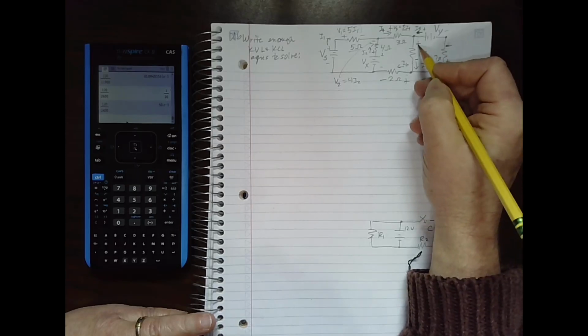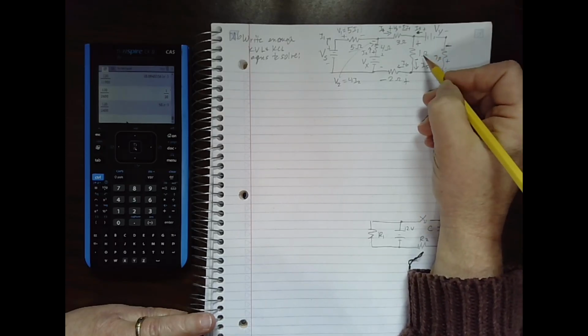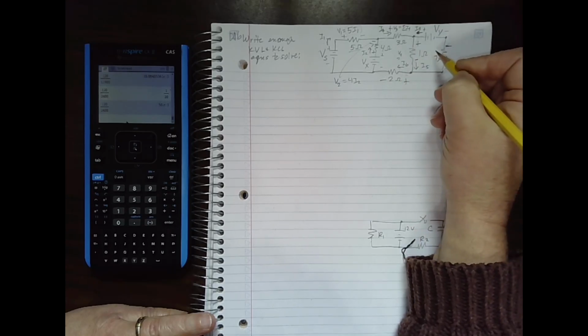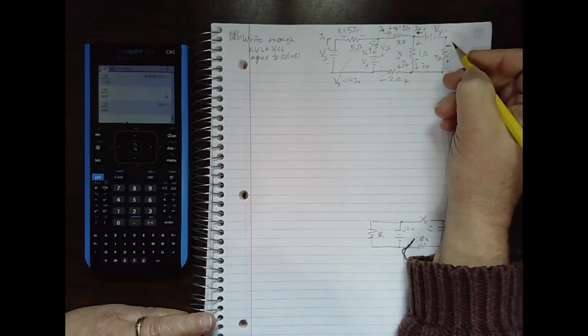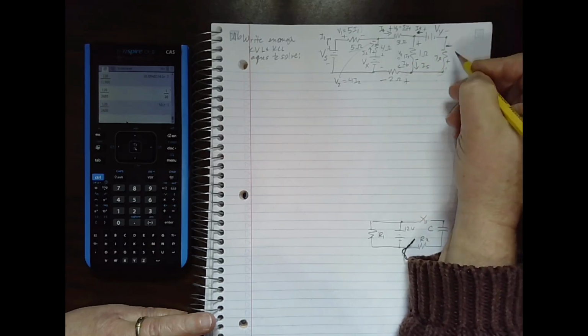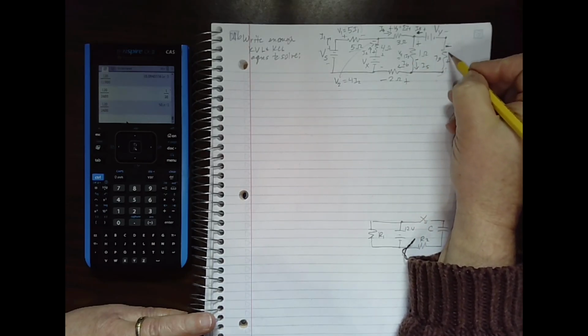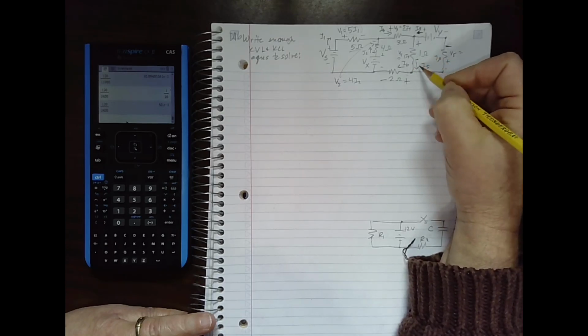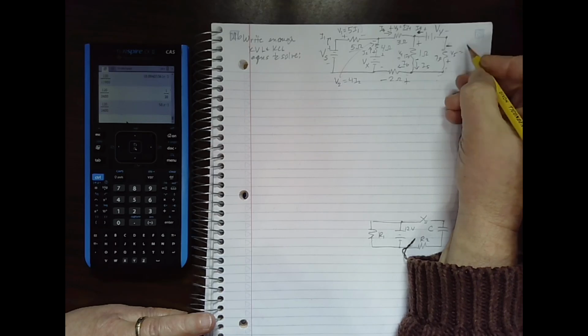Oh, what a mess. Okay, this voltage across the 1 ohm resistor, we'll call that V4. And that's going to be equal to 1I5. Over here, the current is I3. Let's see, we'll call it V5, equal to 7I3.